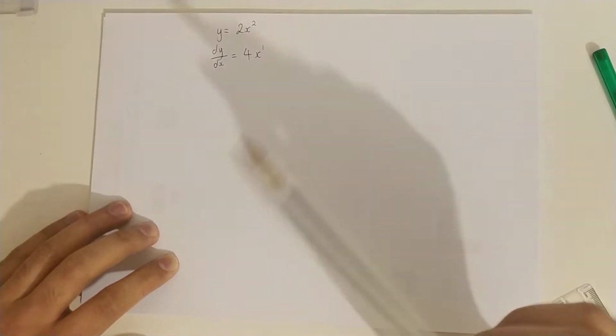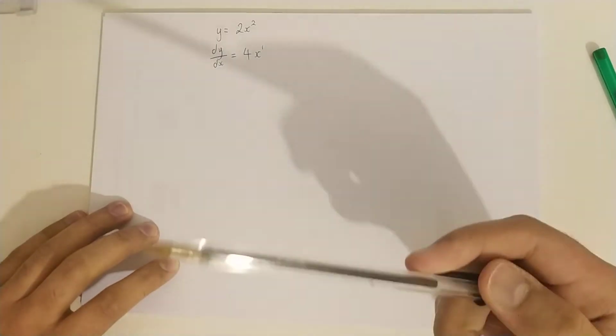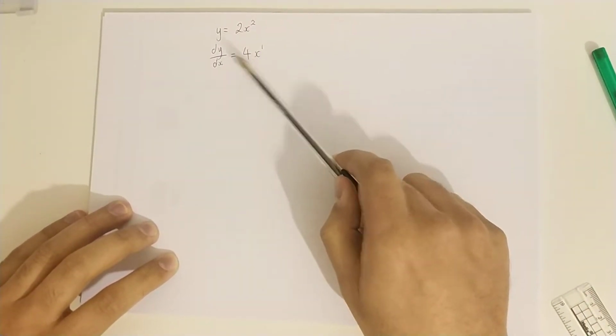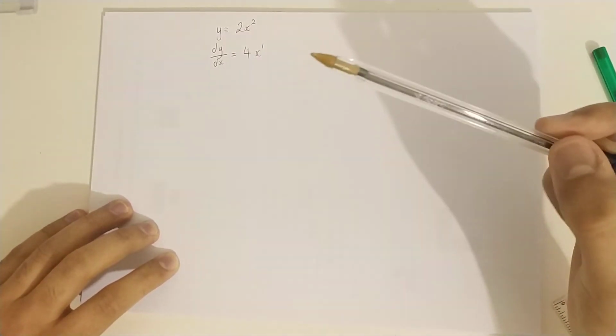So what I want to do in this video is just talk about why that works. Why do we decrease the power by 1? Why not 5? Why not 1.2? Why not pi? And also, why do we multiply by that? So hopefully by the end of it, you'll see a bit of a connection there.